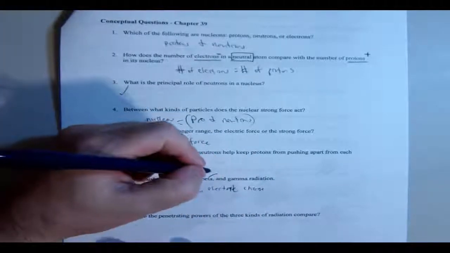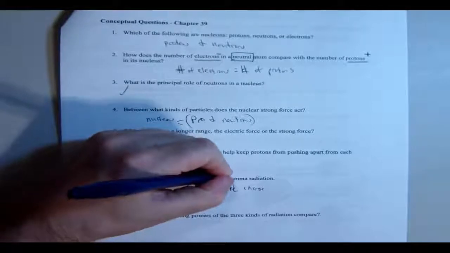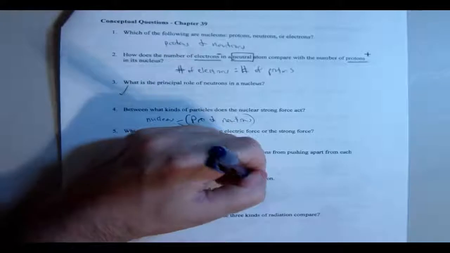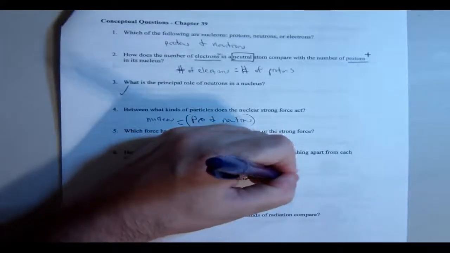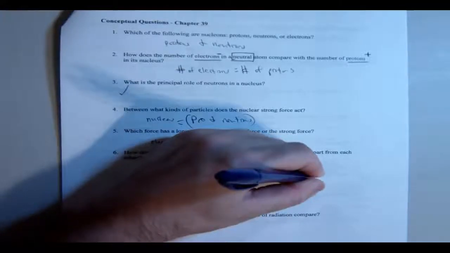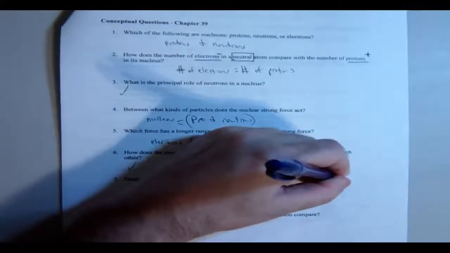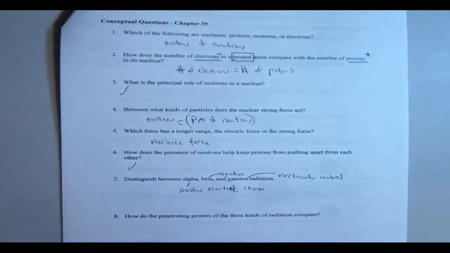Beta is negative, right? And gamma is electrically neutral. So that distinguishes these 3. Alpha positive, beta negative, gamma is electrically neutral, right?